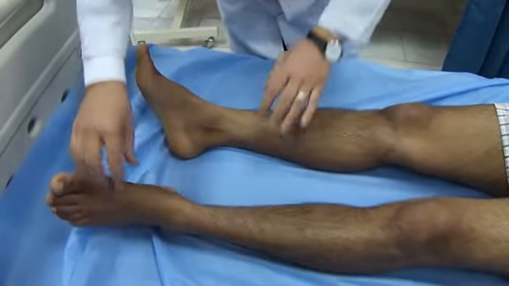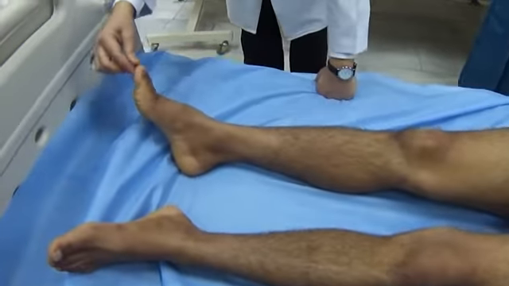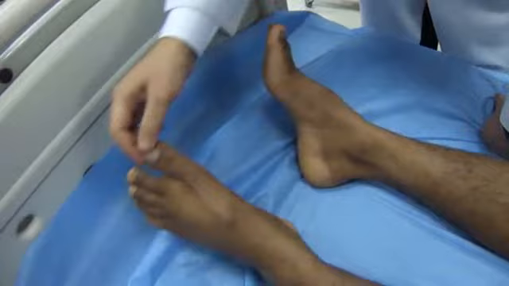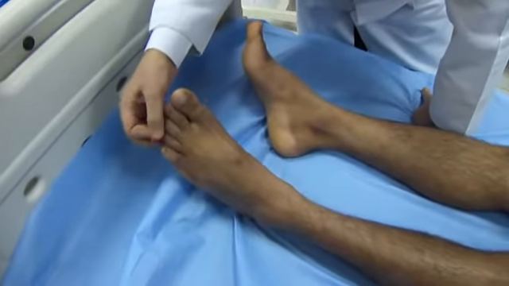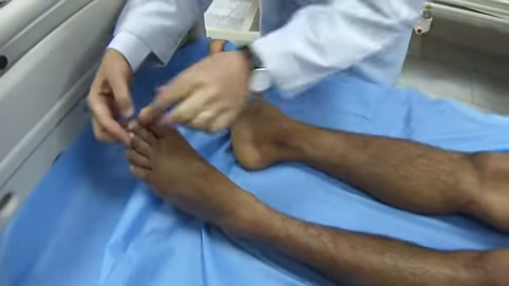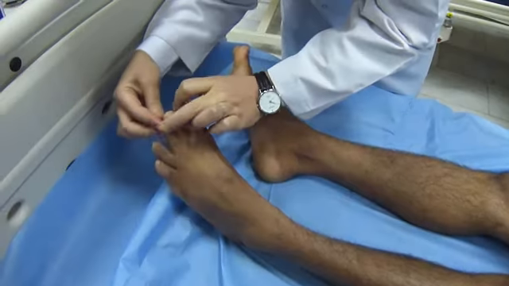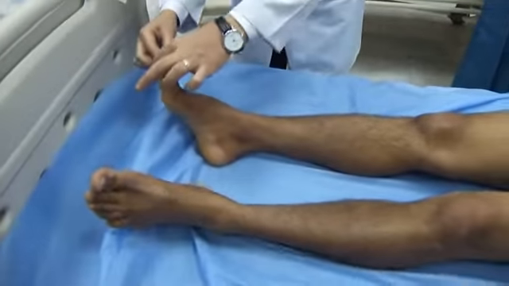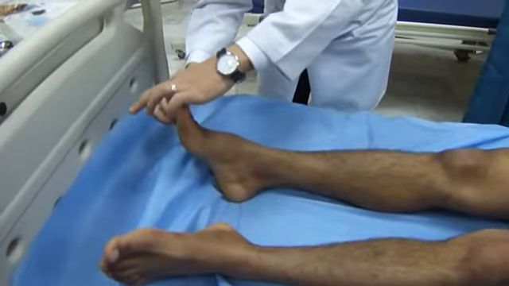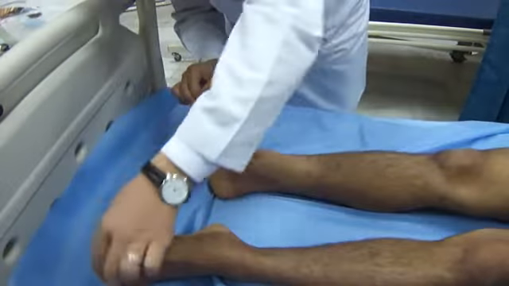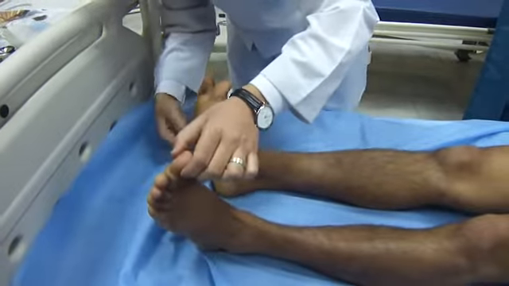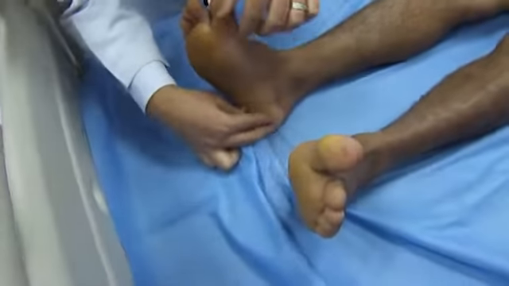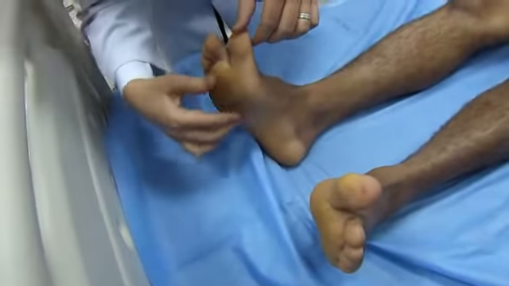After that, you have to check for nail abnormalities that are the same as what we have learned in the upper arms. After that, detect between the toe webs for fissure, ulceration, infection, and so on, and look at the plantar surfaces bilaterally, and also palpate the plantar surfaces.